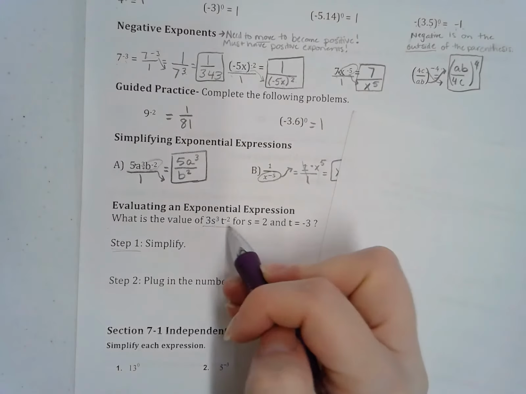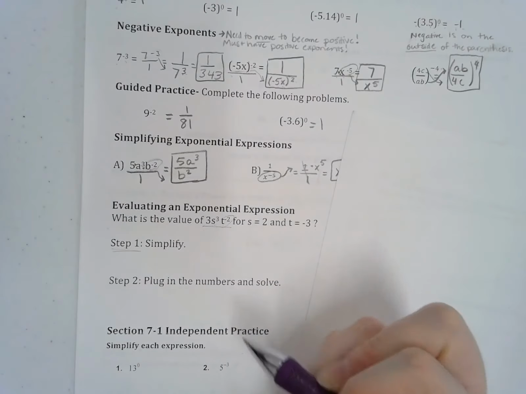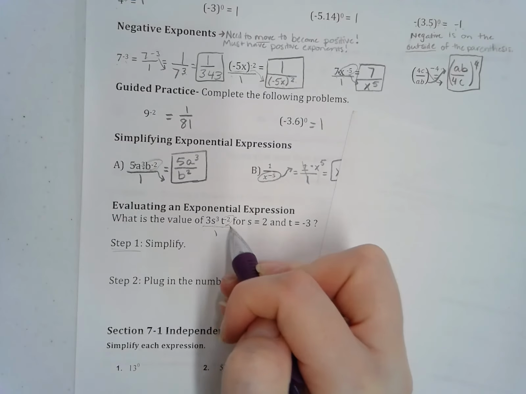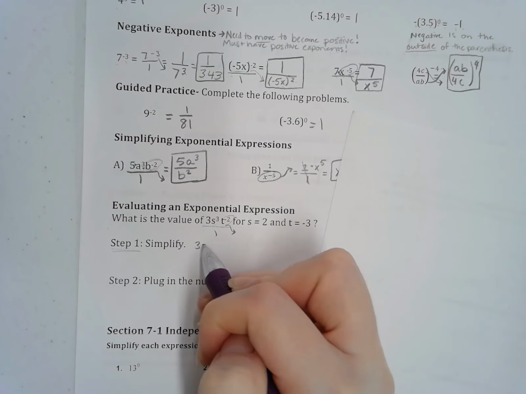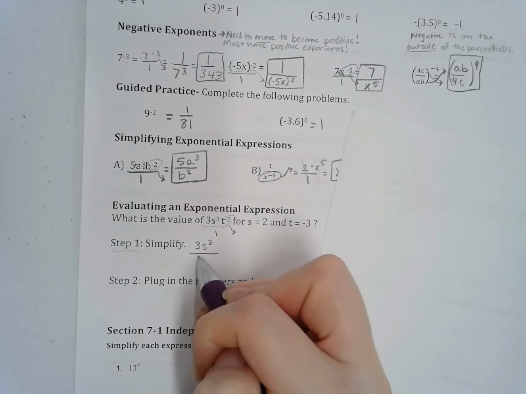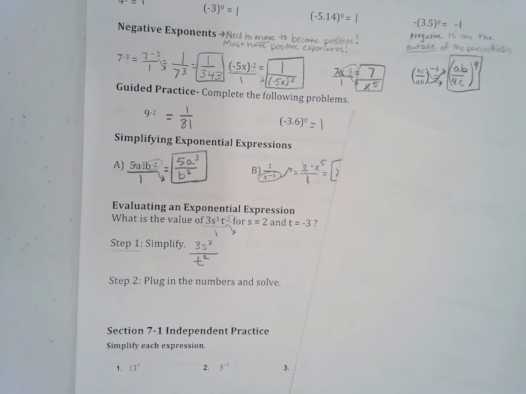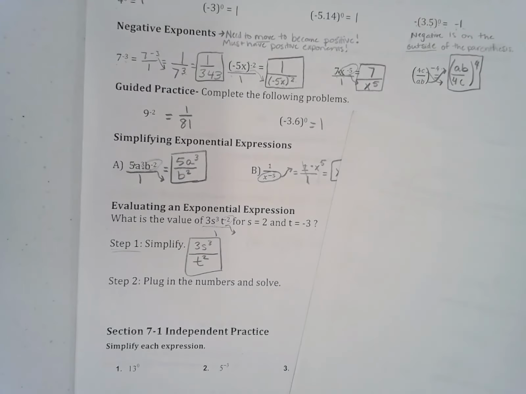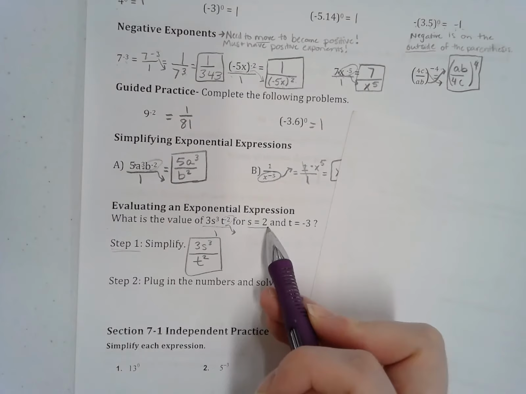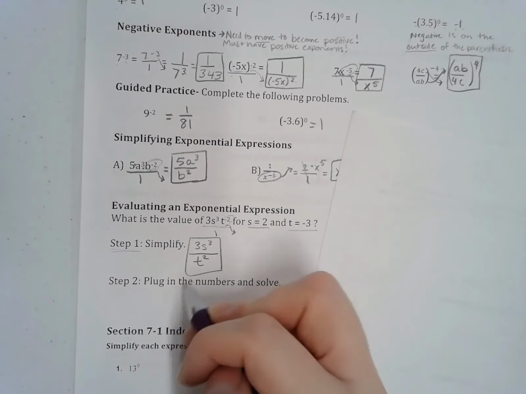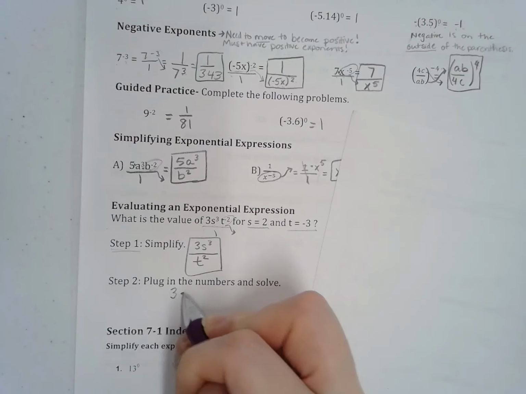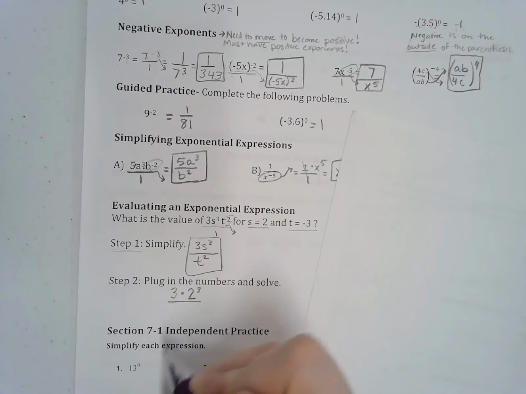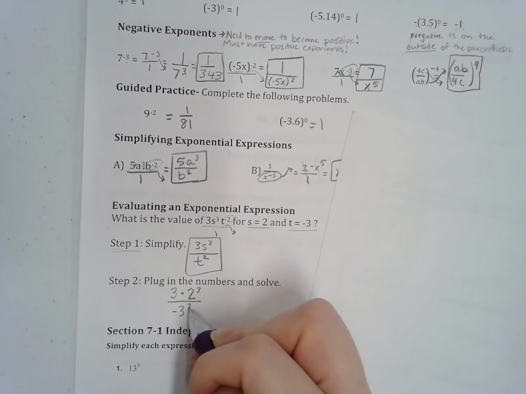What I mean by simplify is I have a negative exponent and I'm not supposed to have a negative exponent. So what I need to do is rewrite this so that this negative exponent moves to the bottom. So that'll be 3s to the third over t to the positive 2. I just moved that to the bottom to make it a positive 2. Next, I just need to plug in the numbers. S becomes a 2 and t becomes a negative 3. So at the top I have 3 times, instead of s it's 2 to the third, over, on the bottom I have negative 3 to the second.